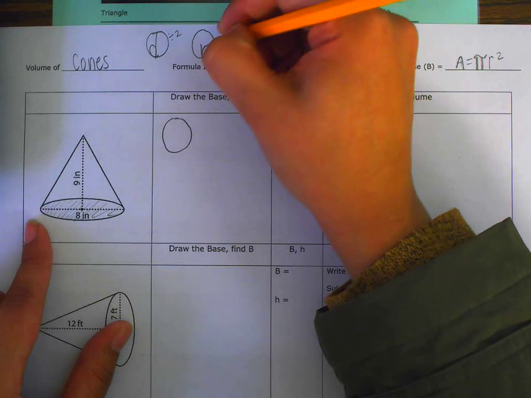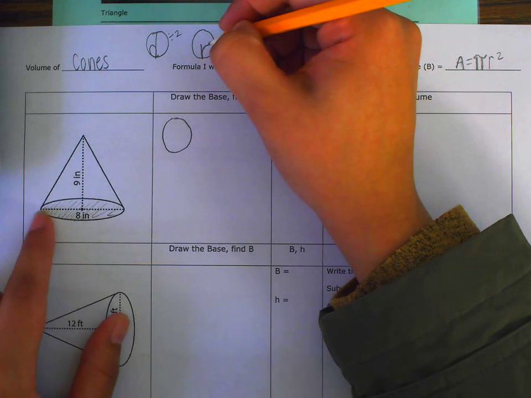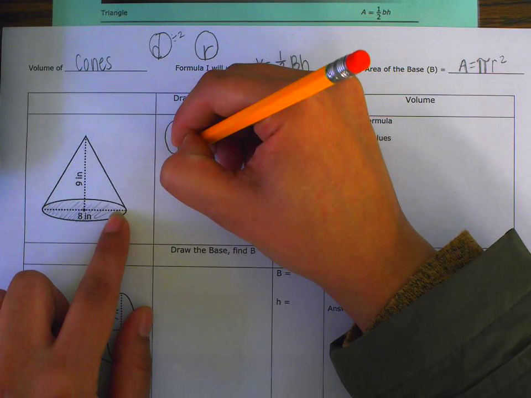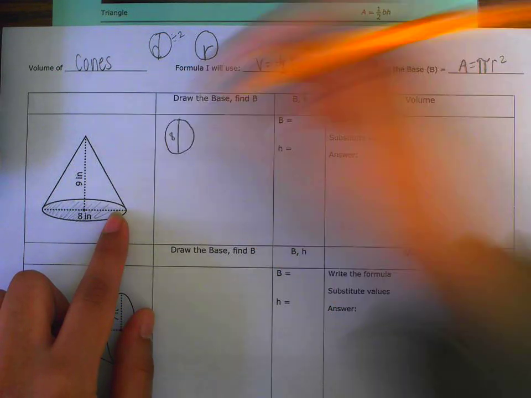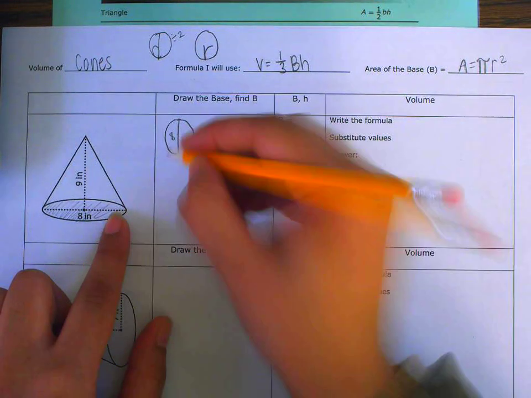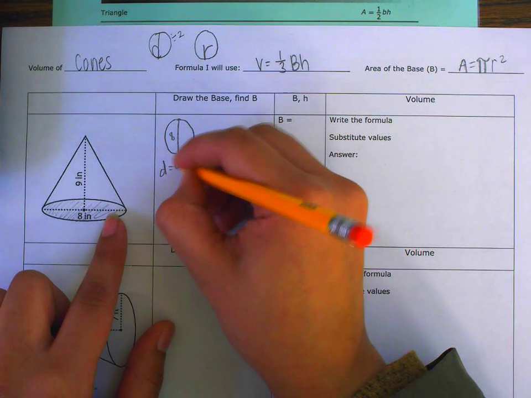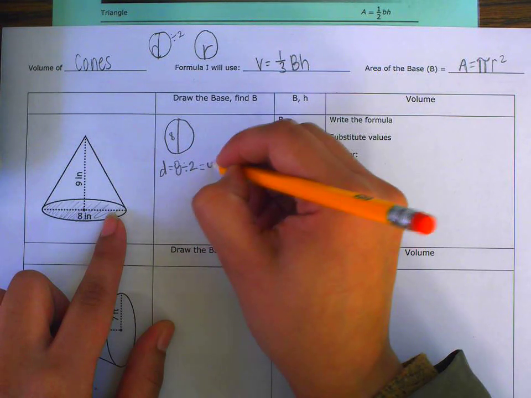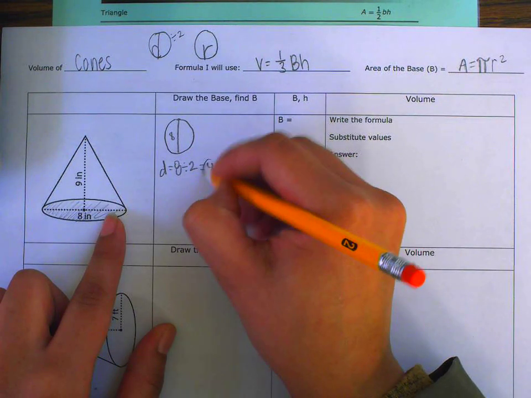There's no dividing. So in this case, I'm given the full diameter, and that's 8. So I need to divide that by 2, and that's 4. 4 is what I need to work with.